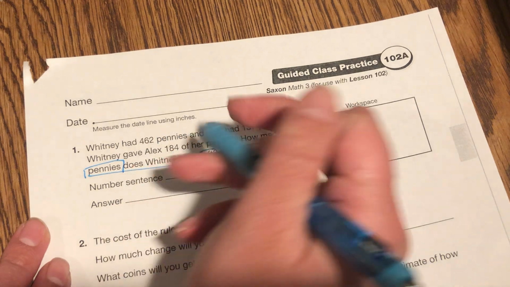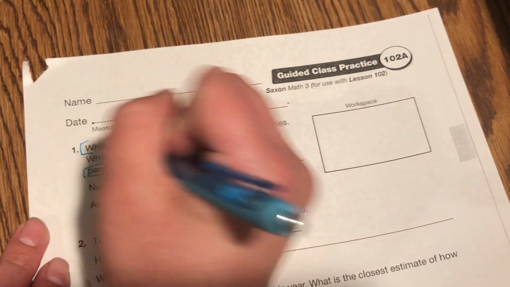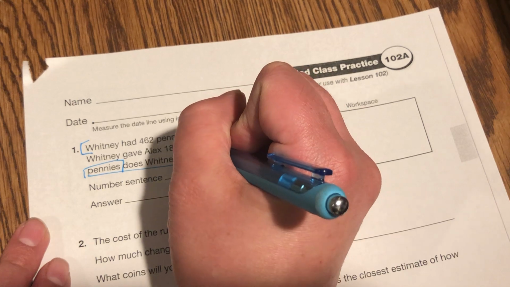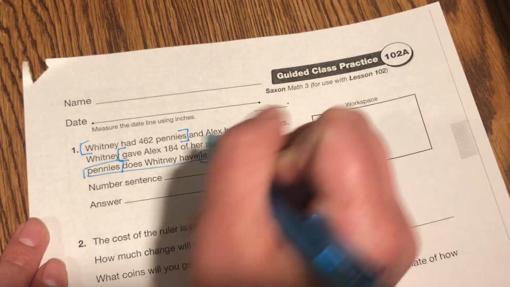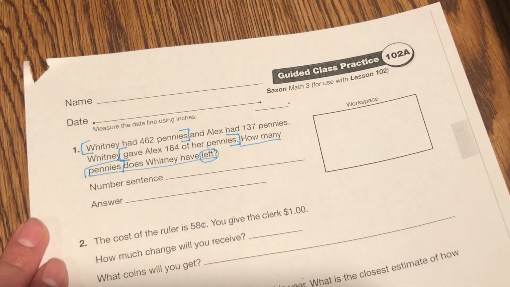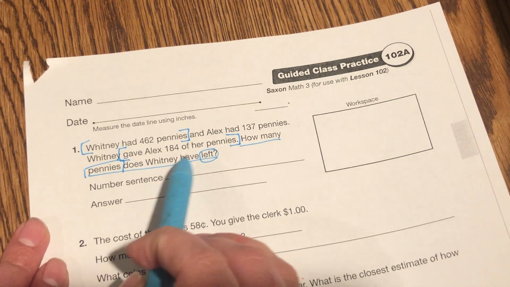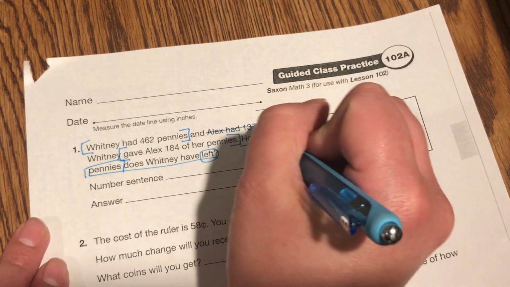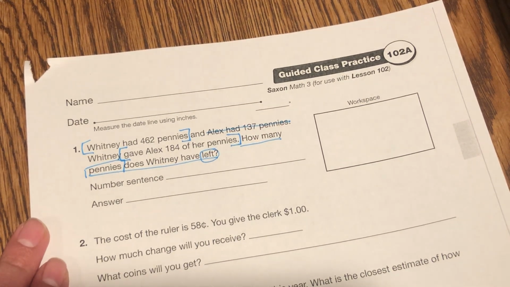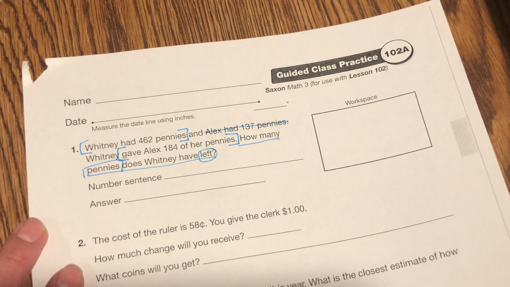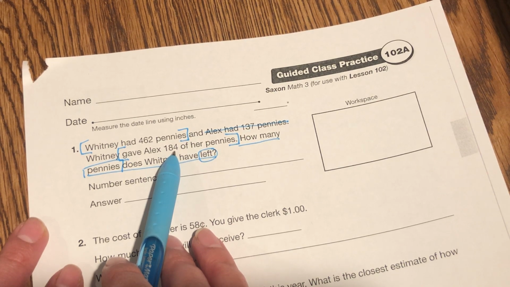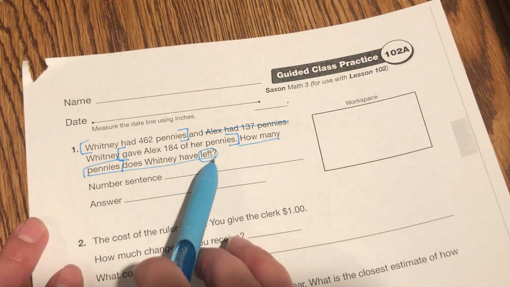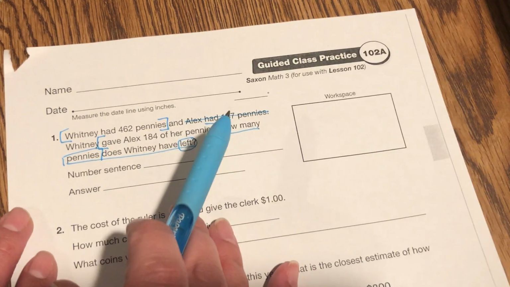I'm going to bracket important information. Okay, so Whitney had 462 pennies, and she gave Alex 184 of her pennies. Though I could figure out what Alex has, I don't need to. That's not what my question is asking. Alex had 137 pennies is actually extraneous information. I don't need it. So I'm going to look at my two numbers here. And I want to think about what function am I doing with those? Am I adding those two or am I subtracting? That word gave and the word left are going to tell me I'm using a subtraction problem.